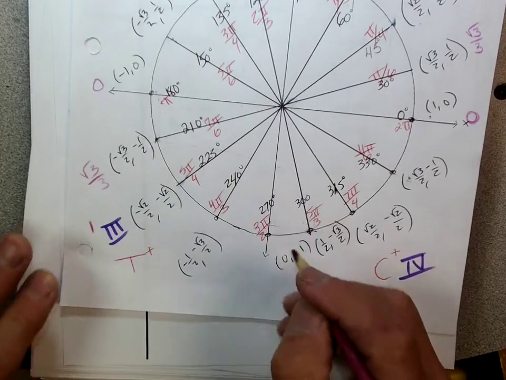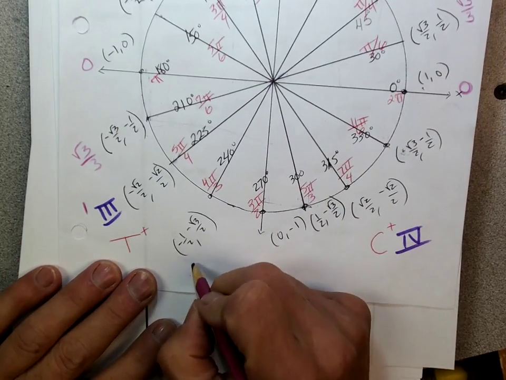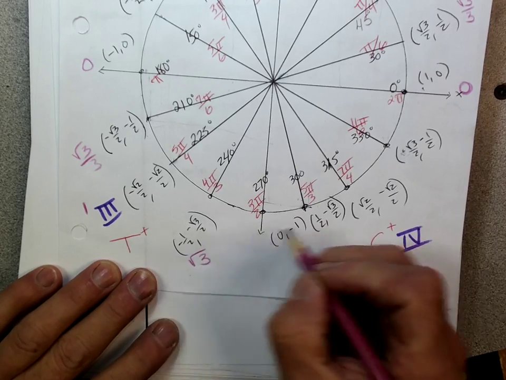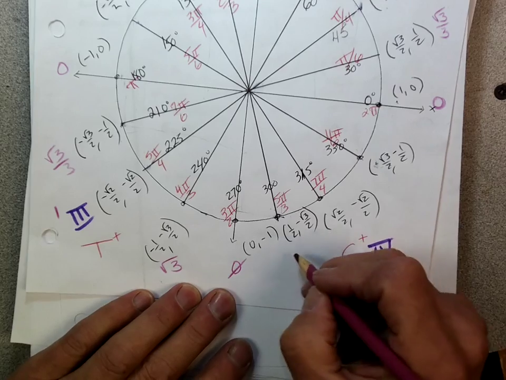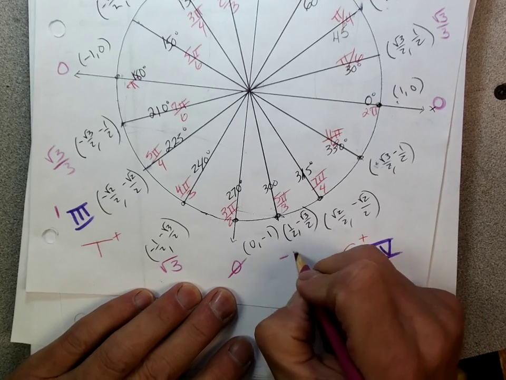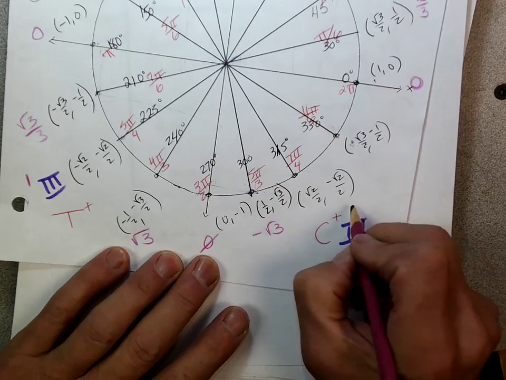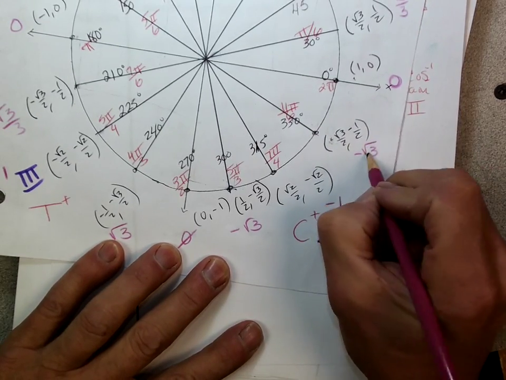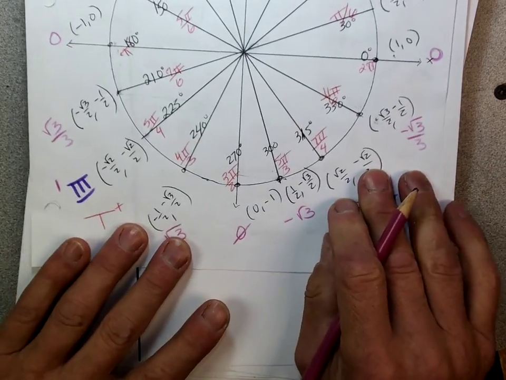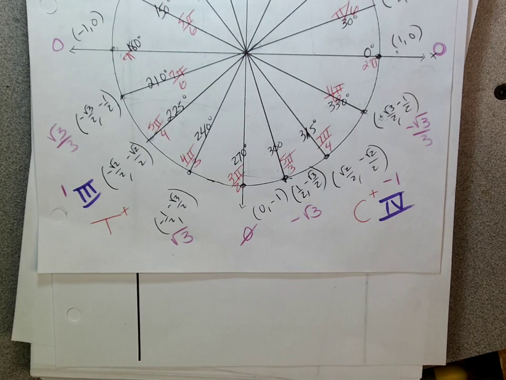Positive 1. Square root of 3. Undefined. Negative square root of 3. Negative 1. And a negative square root of 3 over 3, okay? So there are all the tangent values. They're on the outside of the unit circle, all right?